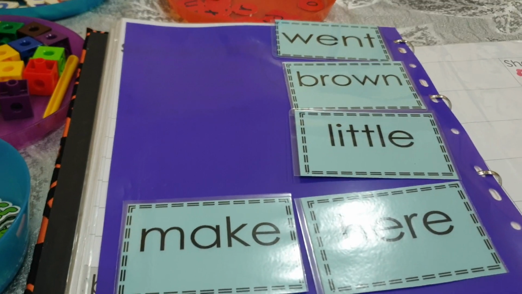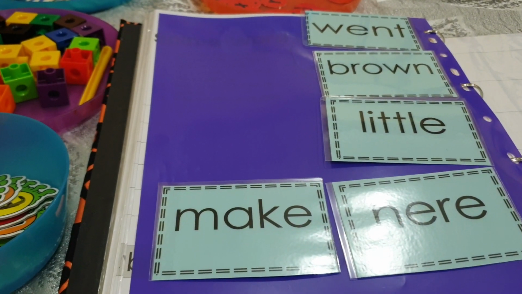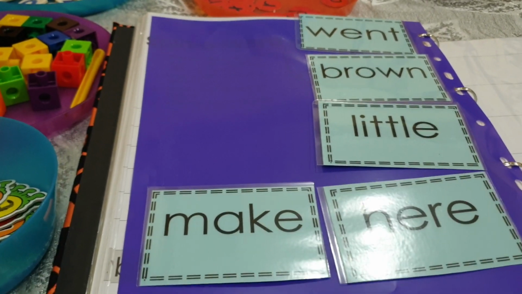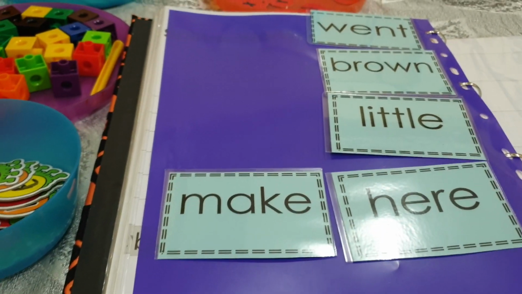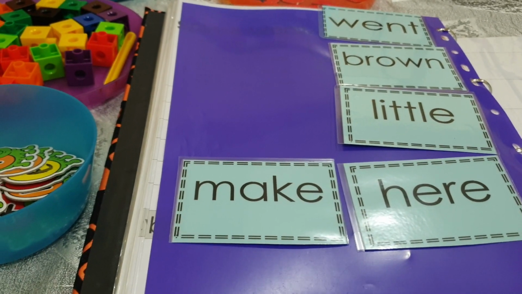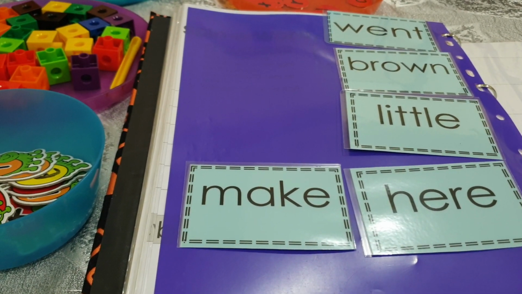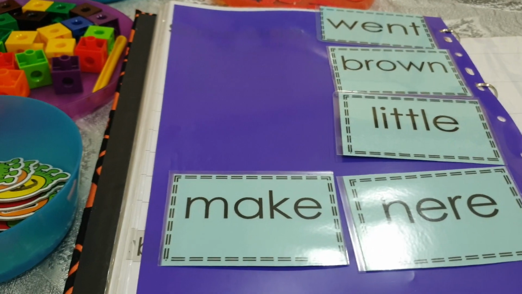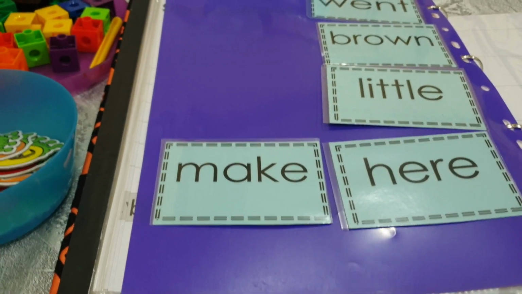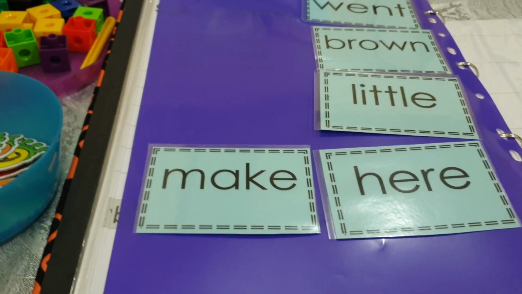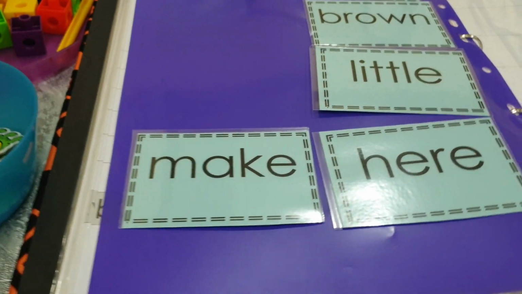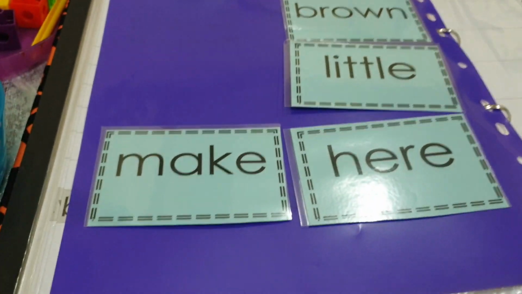So we go like this. Can you repeat after me like in a gorilla voice? Went, brown, little, make, here. And then I ask her, okay, can you read these words in a squeaky voice? Went, brown, little, make, here. And then like an old man voice or an old woman voice, went, brown, little, make, here. Like a normal voice. Went, brown, little, make, here.